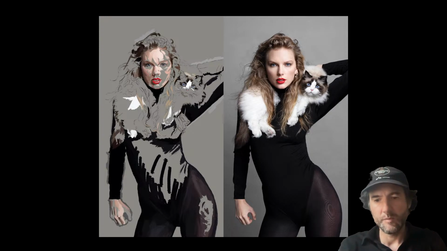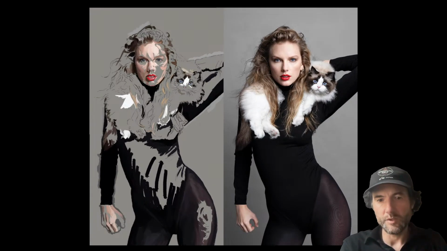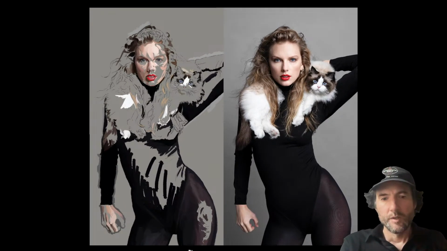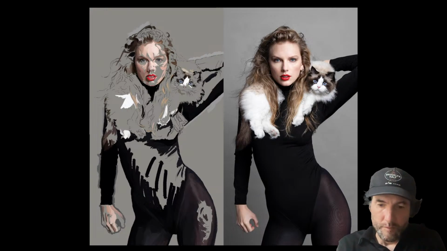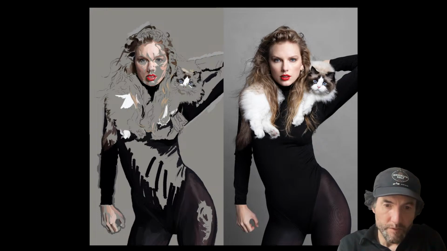We can observe that a little more closely next time. Let's get our highlight on, our shadow edge down here. Nice way to separate the background.